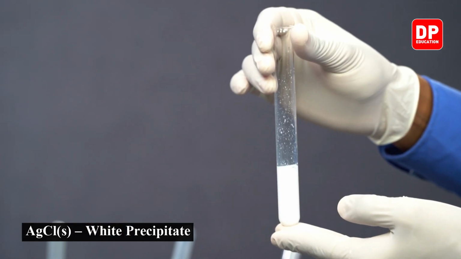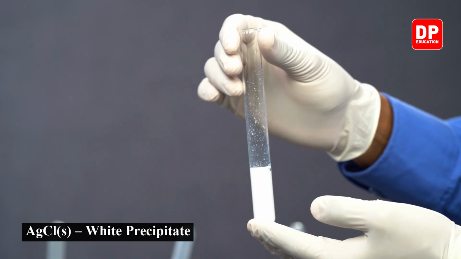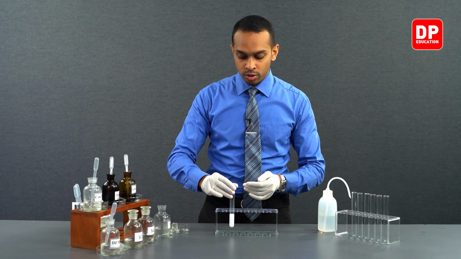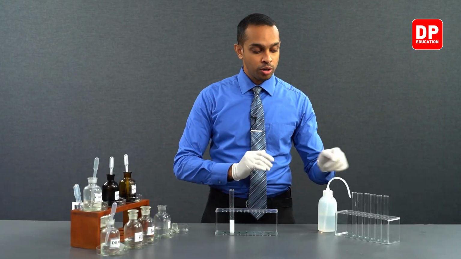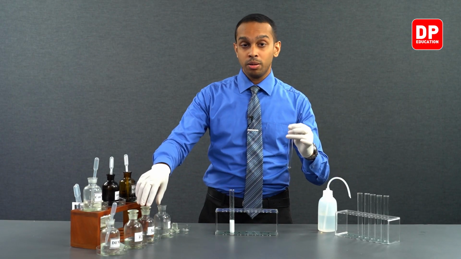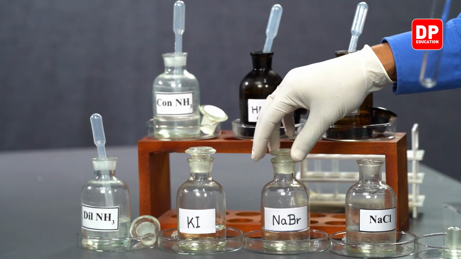So the purpose of this section of the practical is to compare the colors of the three precipitates. So we will leave silver chloride precipitate here and we'll move on to reacting sodium bromide with silver nitrate.